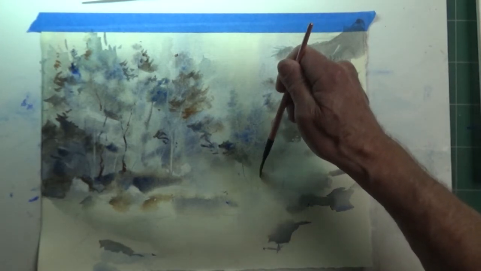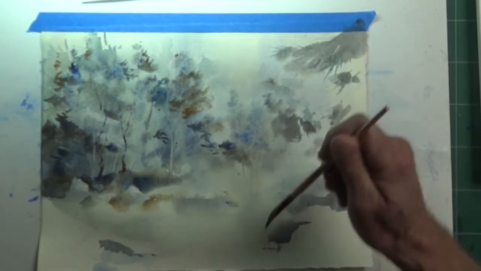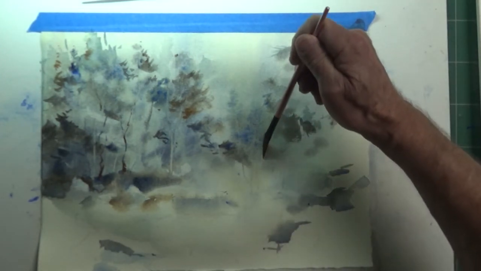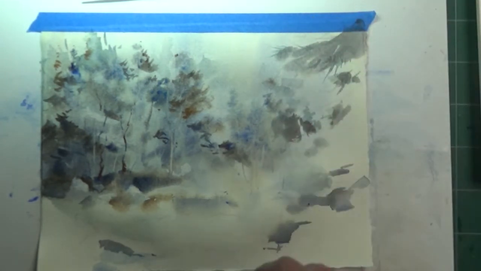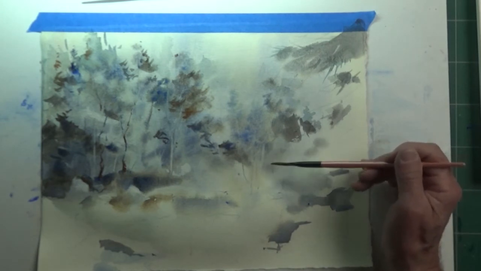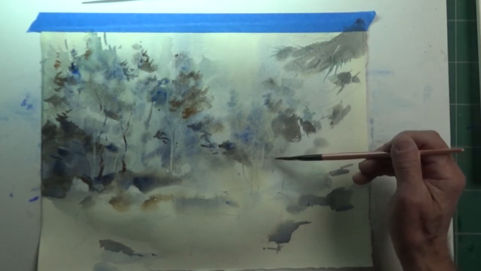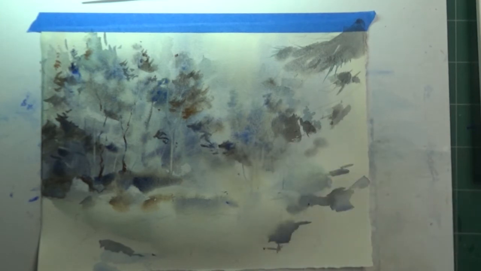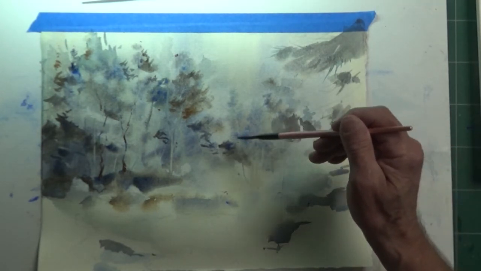And I want to see if I can get this one back. I don't know if I can. A little bit of water. If I can't, I'll reverse it out. Instead of white, I'll just put a darker branch in there.